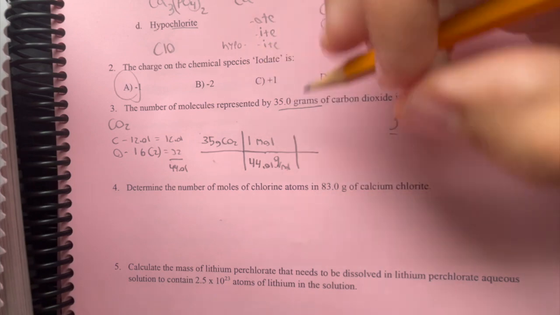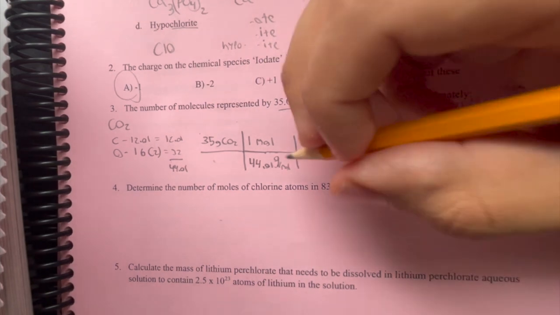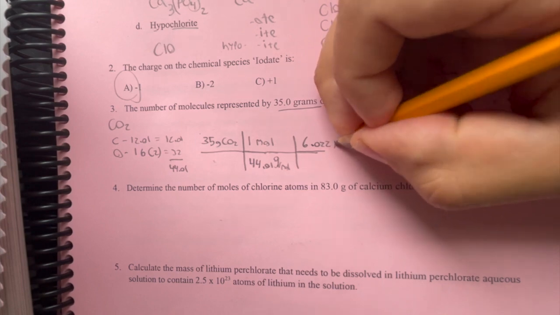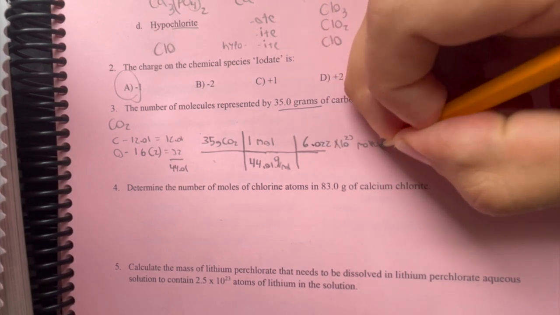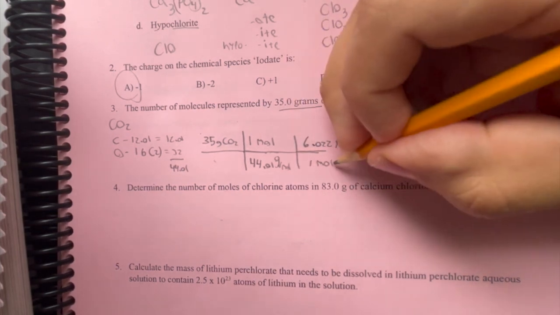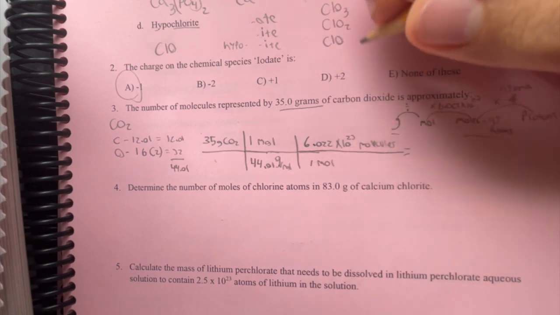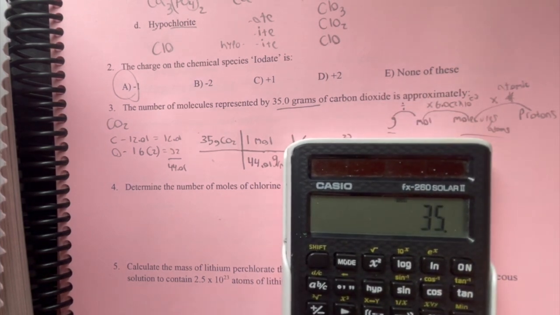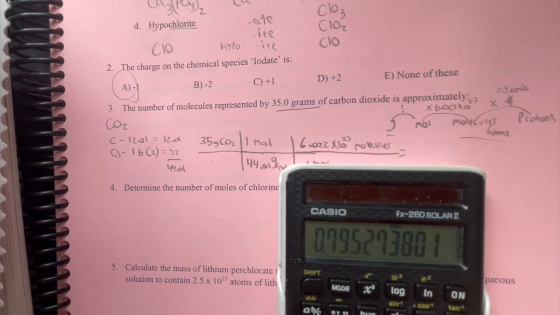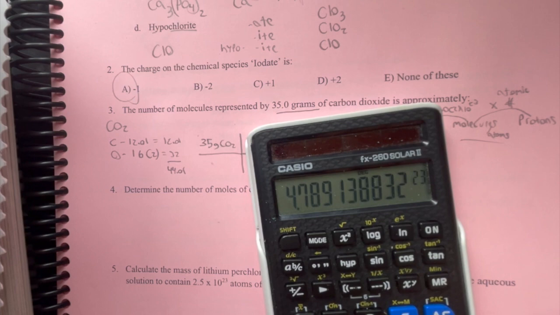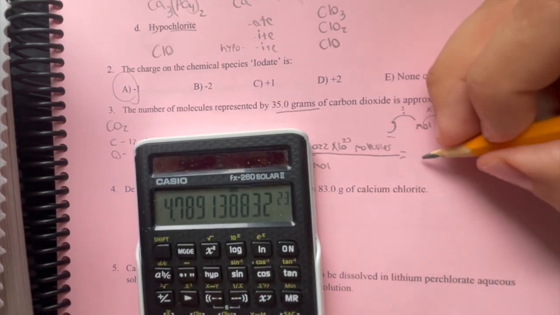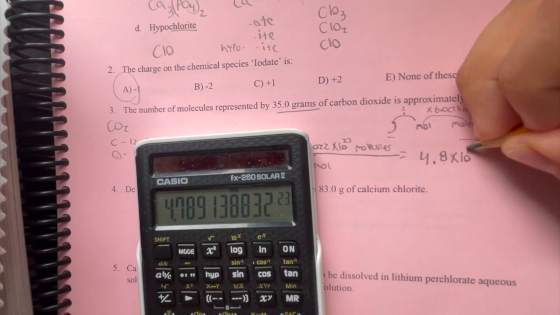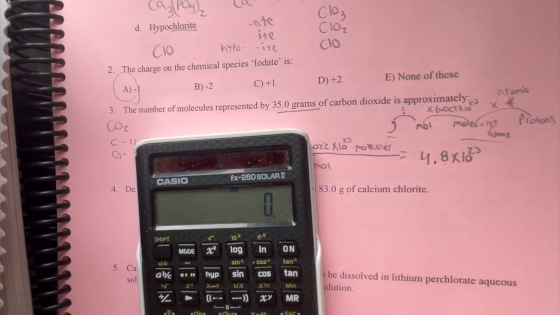And then we want to find out how many molecules we have of carbon dioxide entirely. So we only have 1 carbon dioxide, so we're just going to multiply by Avogadro's number once. Molecules, and this represents how many molecules are in a mole. Okay, so if we do that calculation, let me do it real quick. It's 35 divided by 44.01 times Avogadro's. So we should get around 4.8 times 10 to the 23rd. That's our answer.